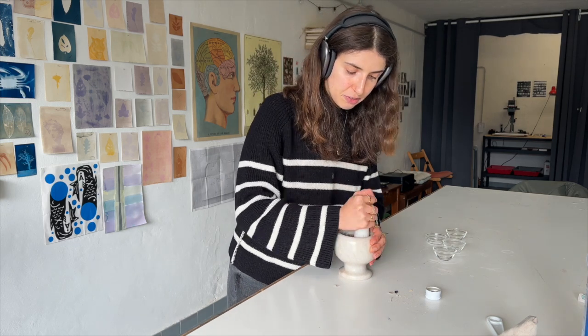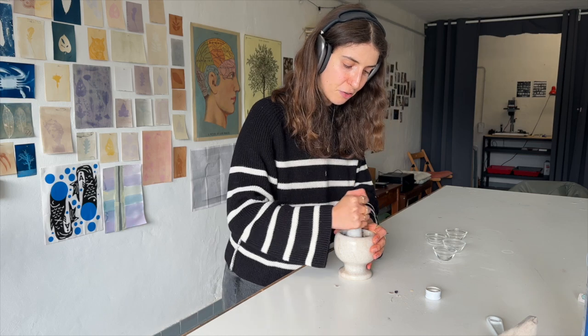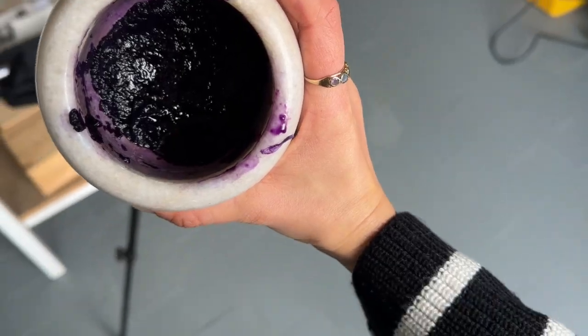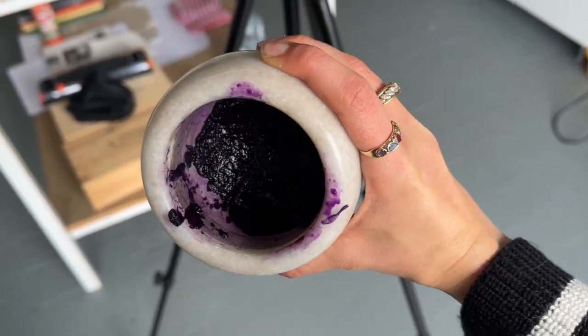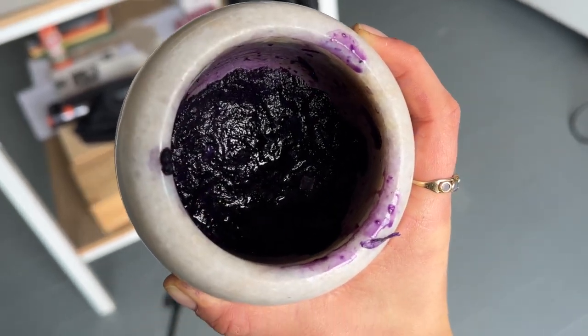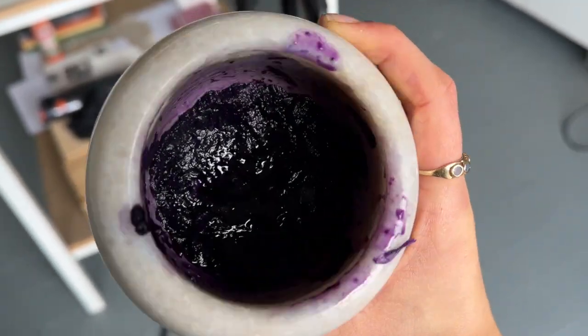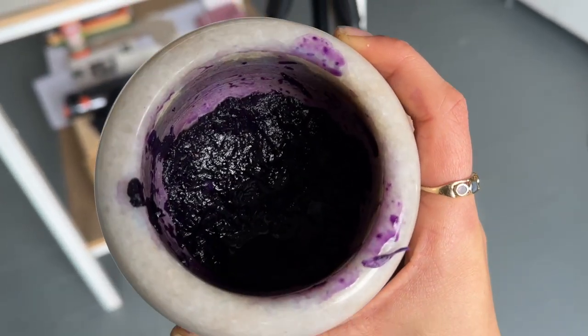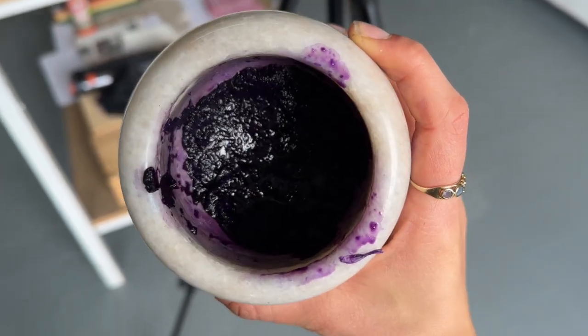And that's the beauty of it. Its ephemerality. This is what it looks like. We have quite a lot of liquid in there, and we have a pulp. So I'm gonna show you how to strain it now.